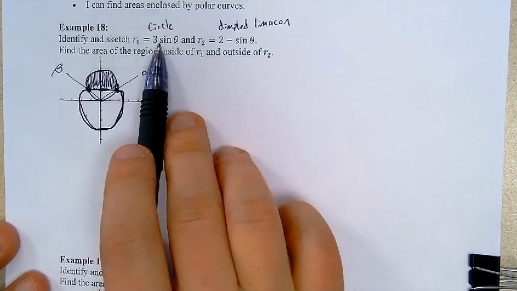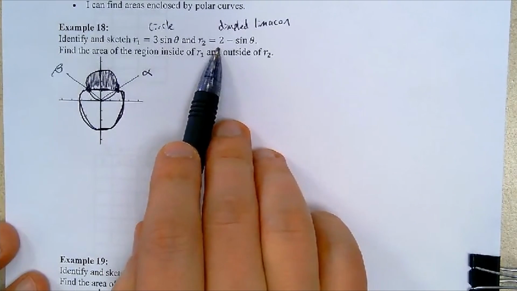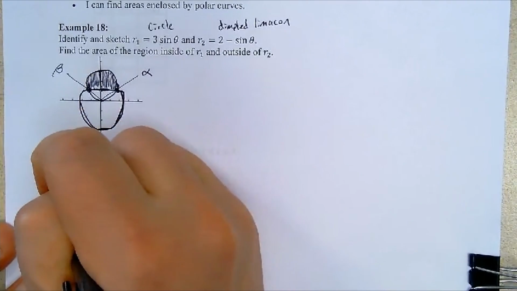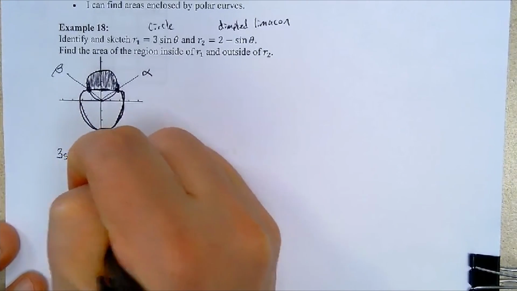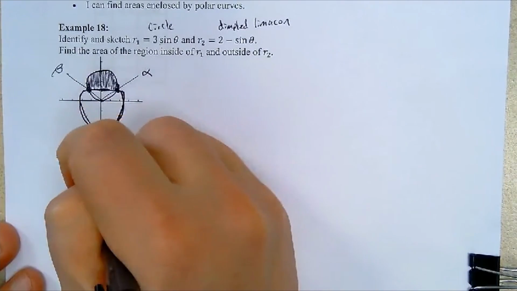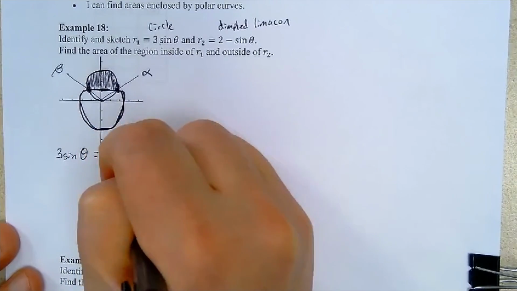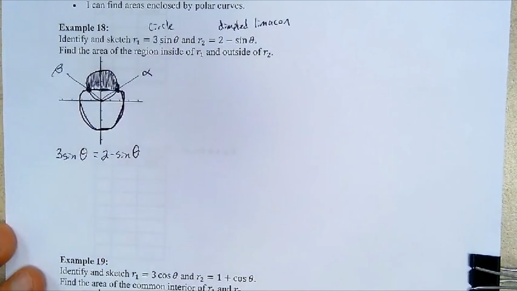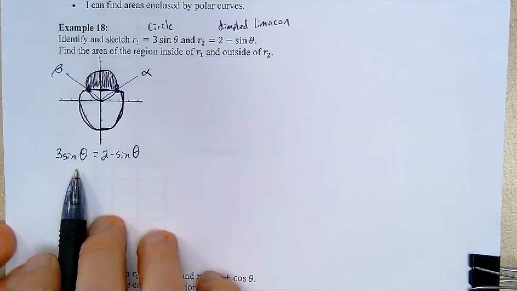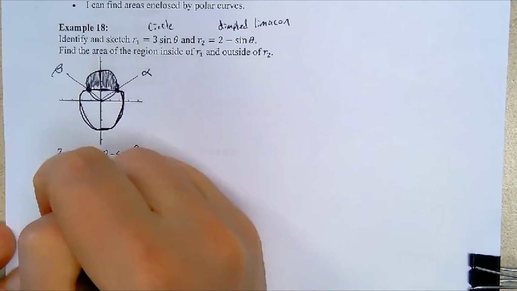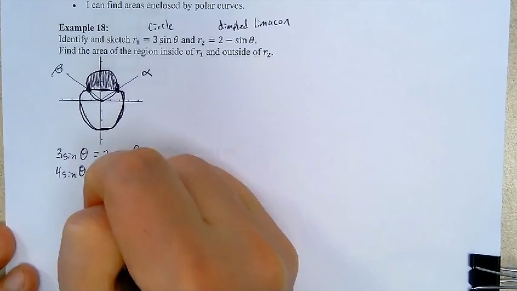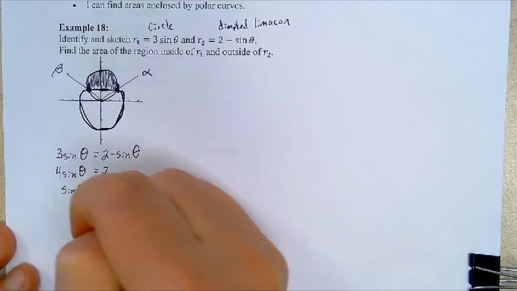And they're going to occur when radius 1 is equal to radius 2. So we'll set up the expression 3 sine theta is equal to 2 minus sine theta. Solve the trig expression. 4 sine theta equals 2. Divide both sides by 4.